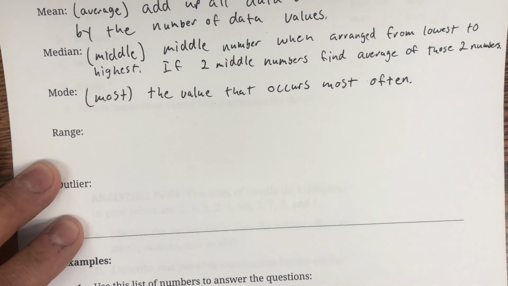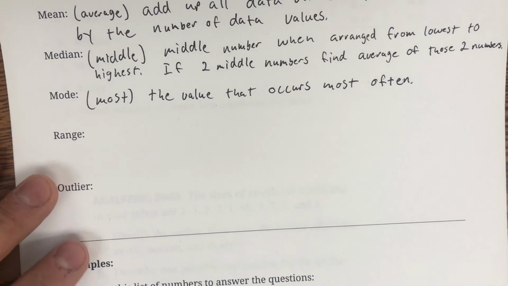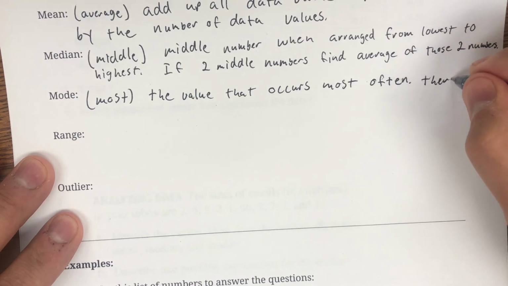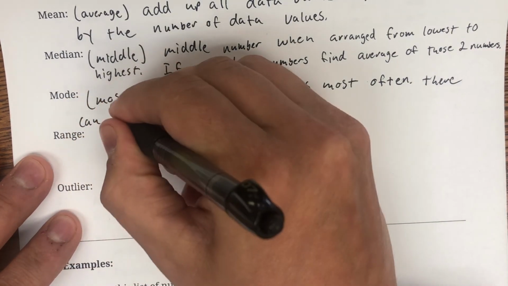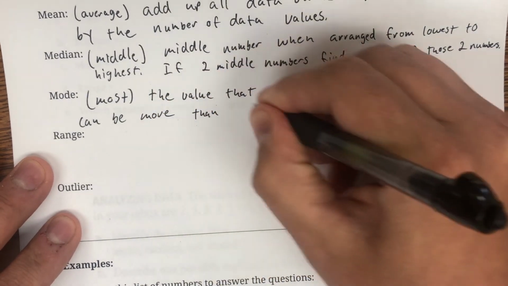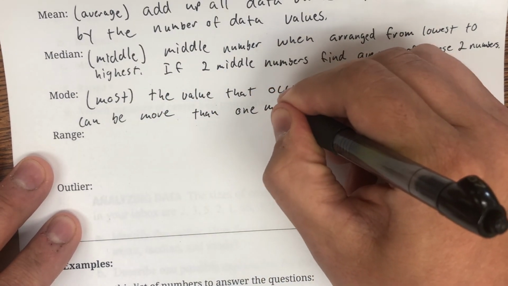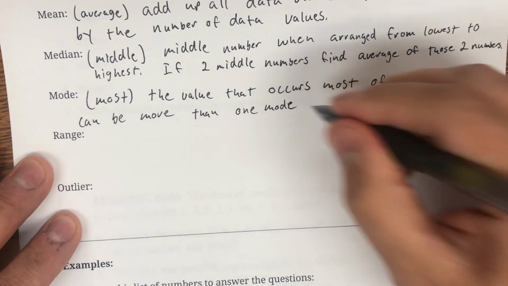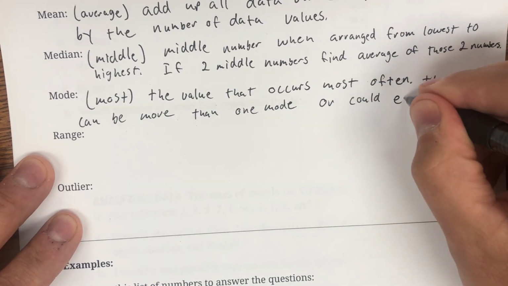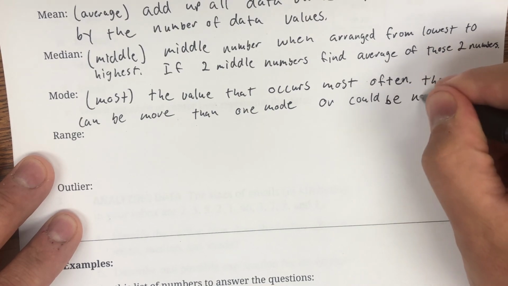There could be more than one mode, but there can't be none. So there could be more than one mode, or could be none.